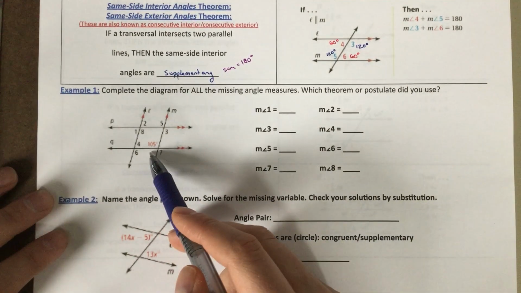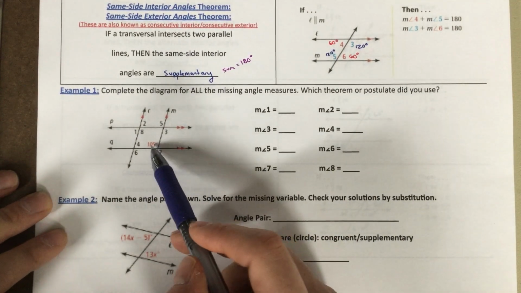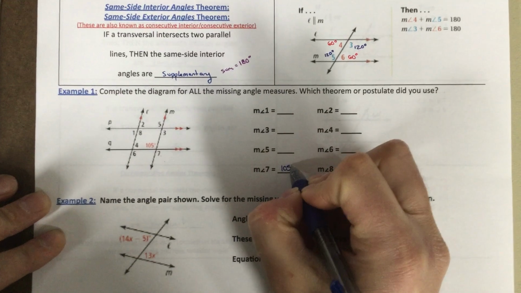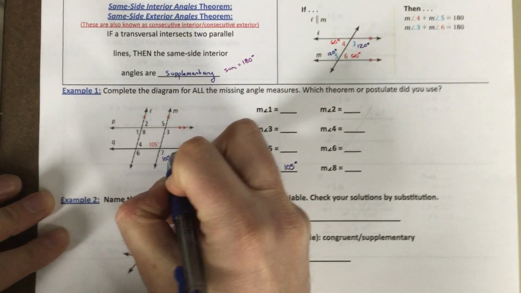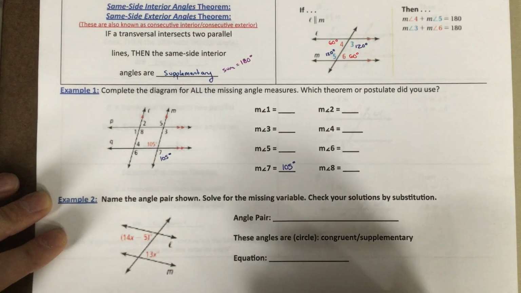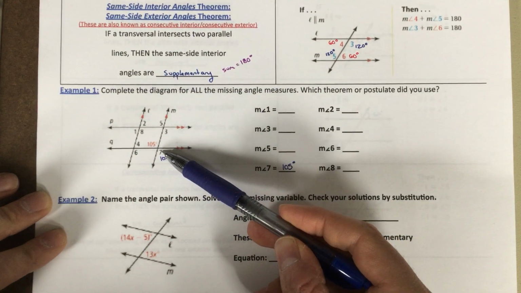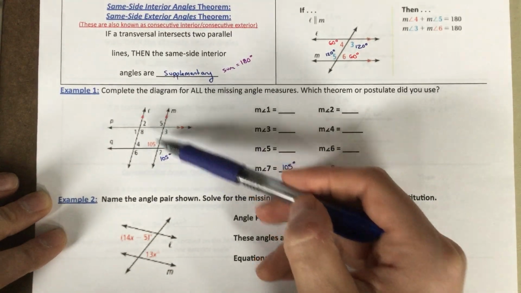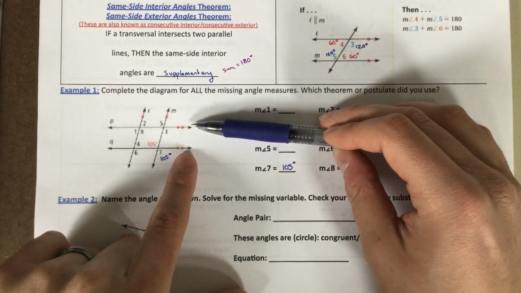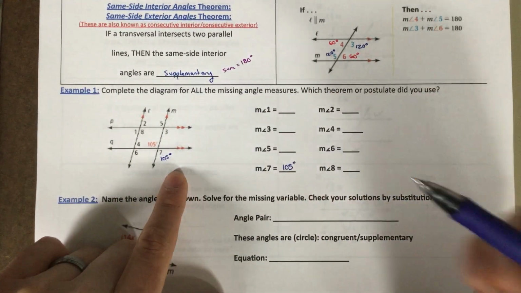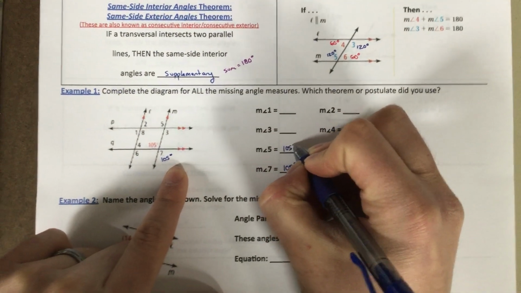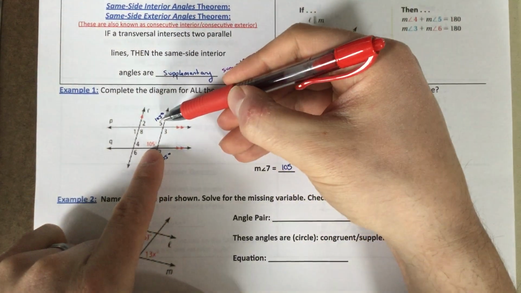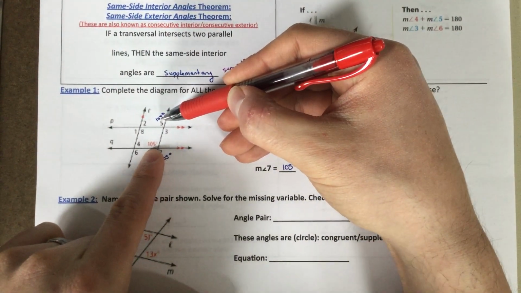Looks like we are given an angle measure here, 105 degrees. I could use vertical angles with angle 7 to say that these are congruent. This will also equal 105 degrees due to vertical angles. Knowing angle 7, I could find angle 5 because these are alternate exterior angles with these parallel lines cut by this transversal. So angle 5 would also be 105 degrees. I could have found angle 5 by saying these two are corresponding. That would have also worked.